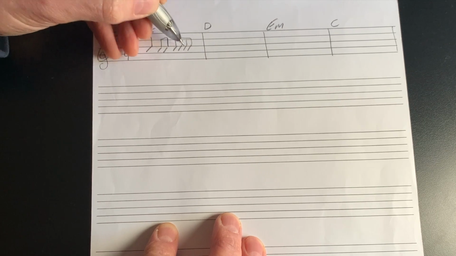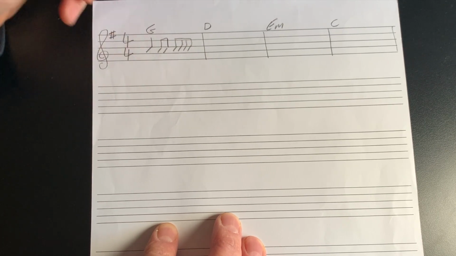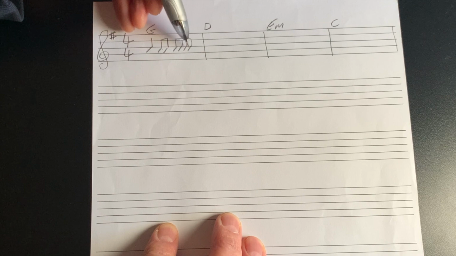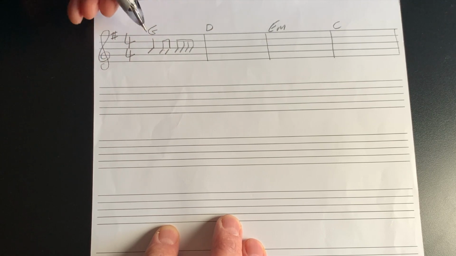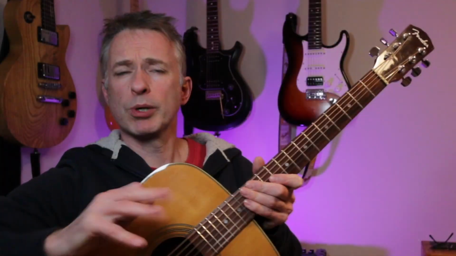A crotchet and some quavers, or quarter note and eighth notes. This is counted 1, 2, and 3, and 4. But you know what? It doesn't really matter today. You could do the simplest strumming pattern. If you want, you could do one chord, one strum of each chord, and that's fine. So let's have a quick look at that strumming pattern.